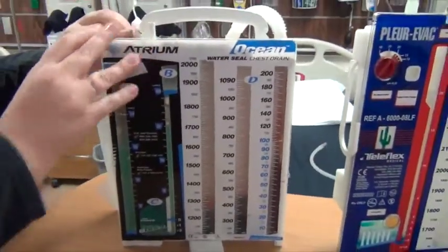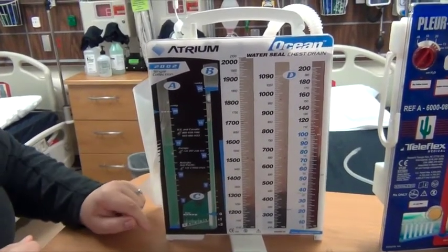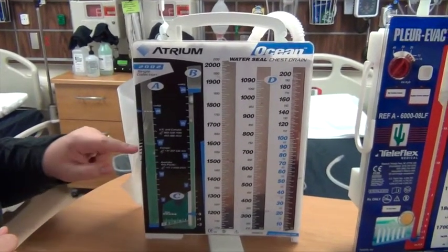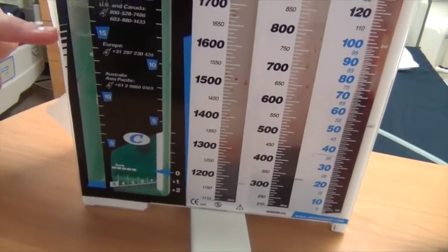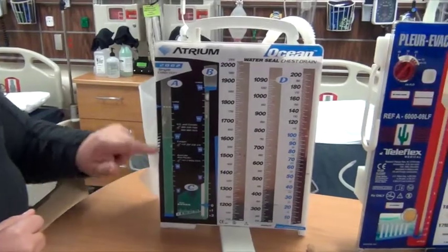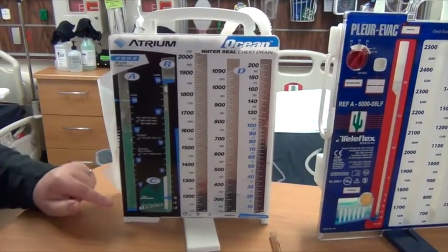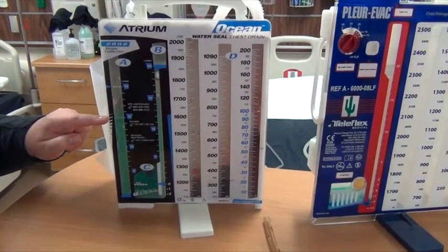And you would fill up with a funnel to the ordered amount of suction. You're going to find this information in your provider order. So it would say chest tube to 15 milligrams of suction, for example. So this one's filled to 15. Over time, this is going to bubble, which I'll show you in a little bit and how to adjust that. This will bubble, and over time, this water level may change.